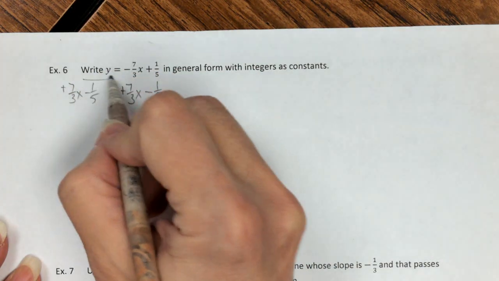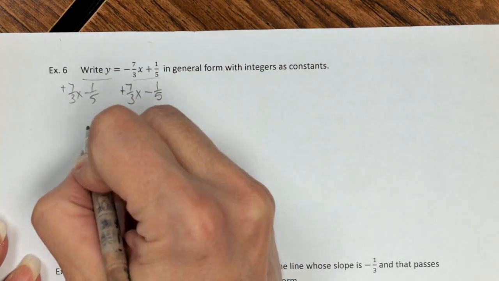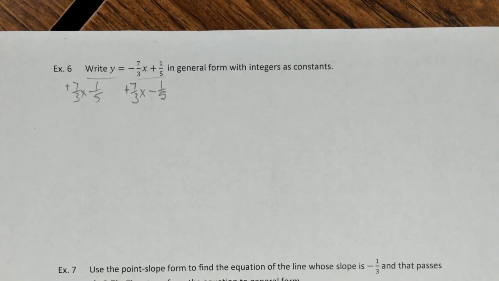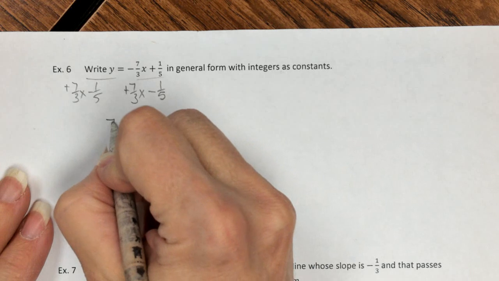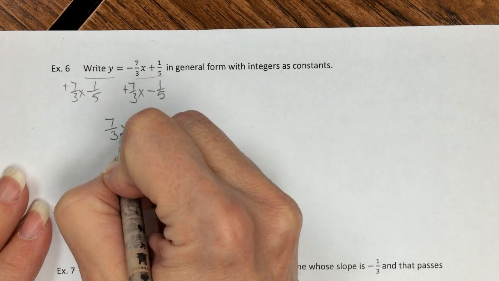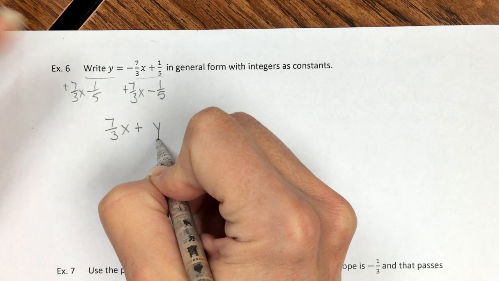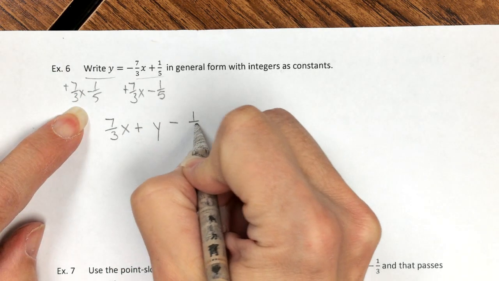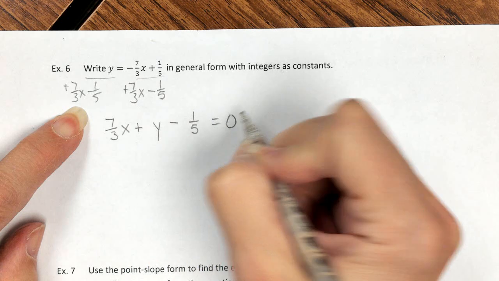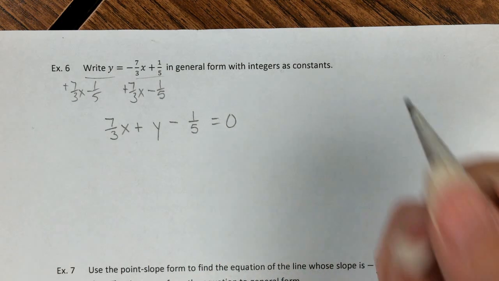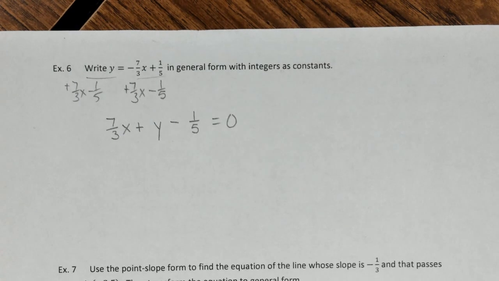It's kind of awkwardly written, but we have to have it as x, then y, then constant equals 0. So we have 7/3 x plus y minus 1/5 equals 0. Okay, now the rules were no fractions or decimals. Well, we've got fractions right now.